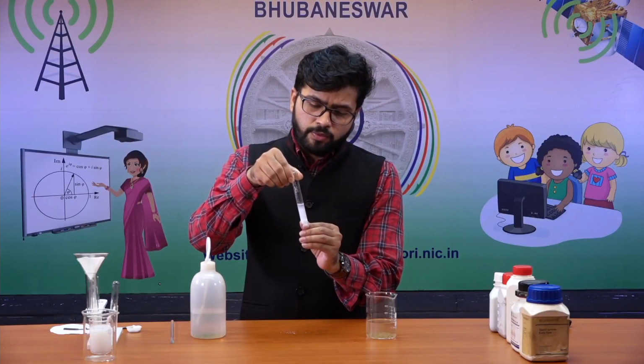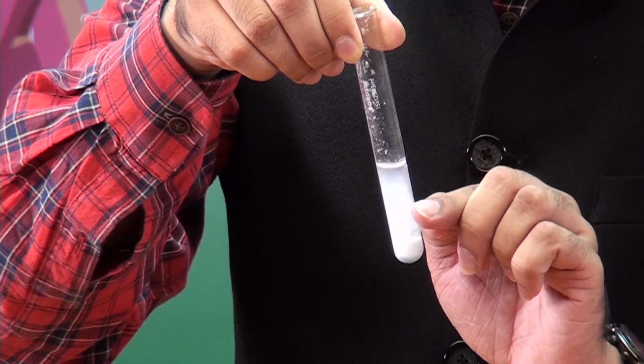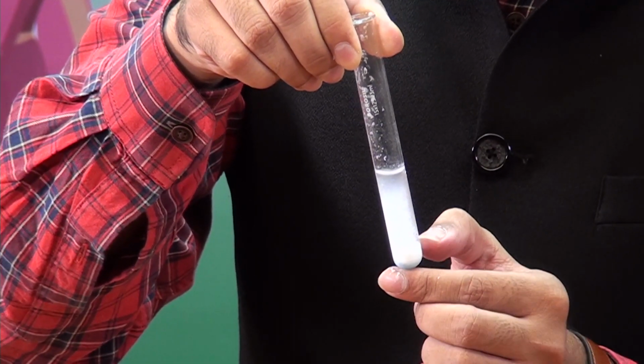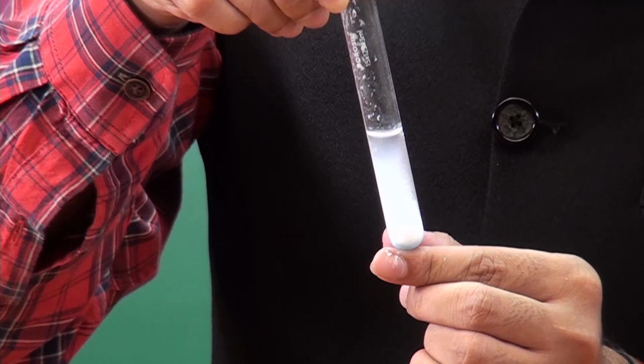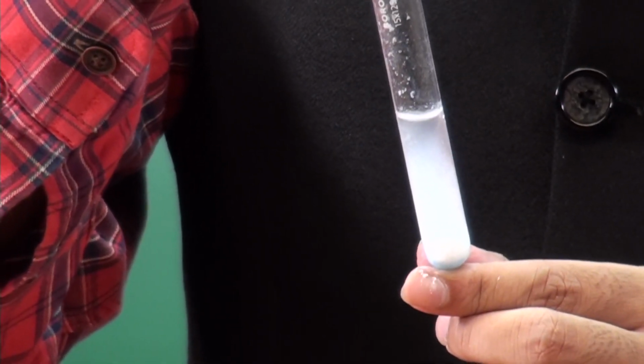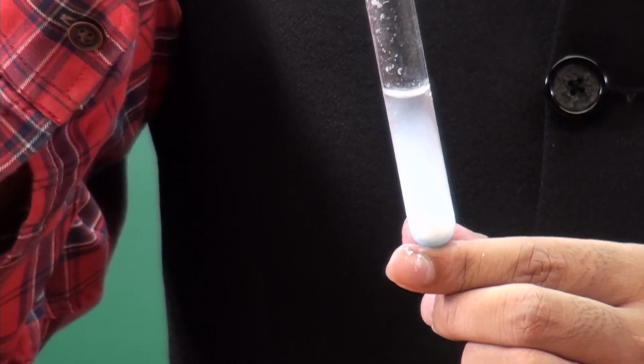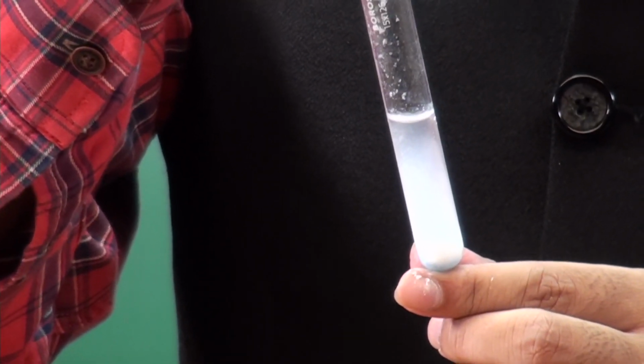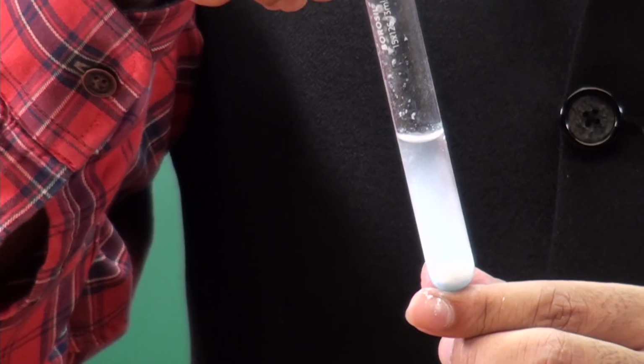Gradually, you can observe that the chalk powder is settling down at the bottom and a clear solution is forming at the top of that chalk powder layer, indicating it's highly unstable and the solute particles will settle down if kept undisturbed for a certain time.